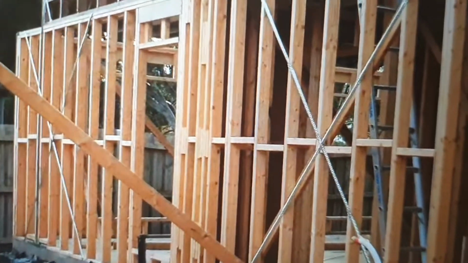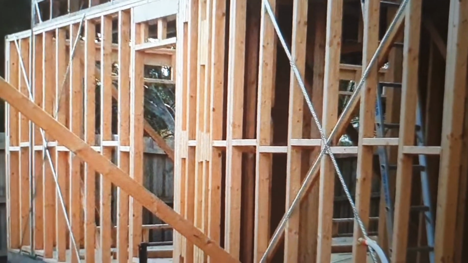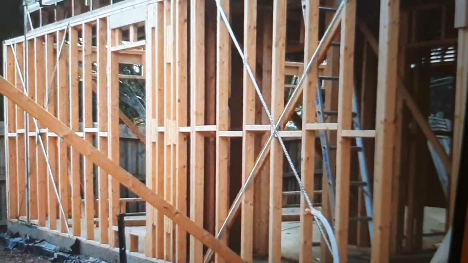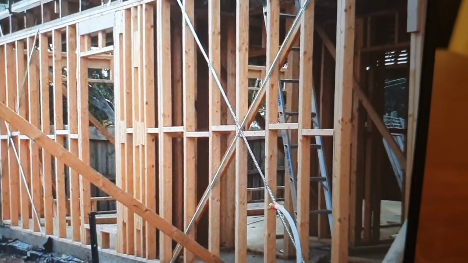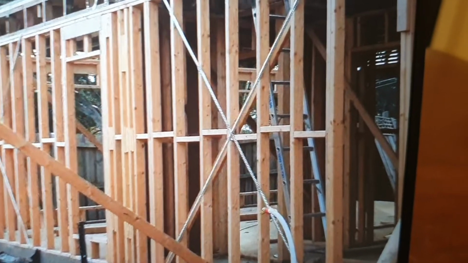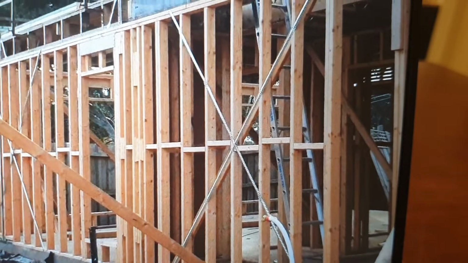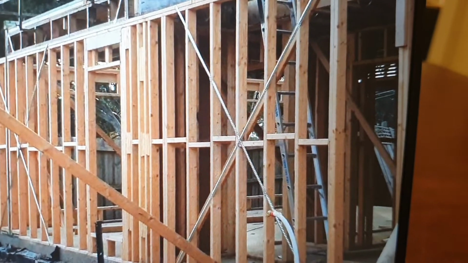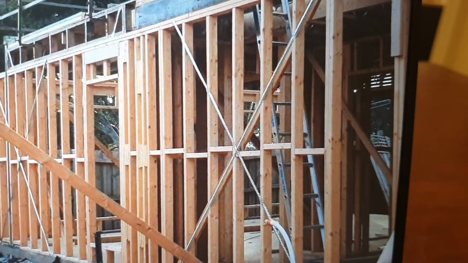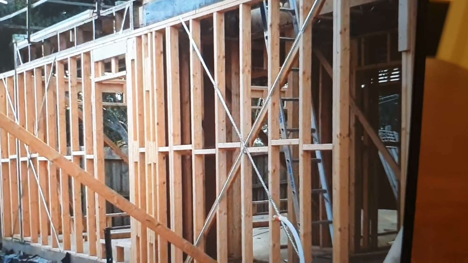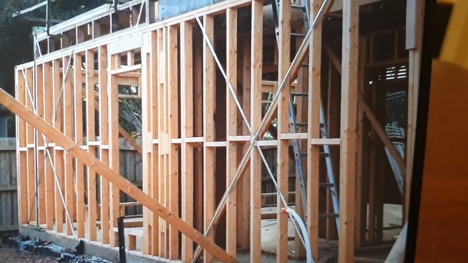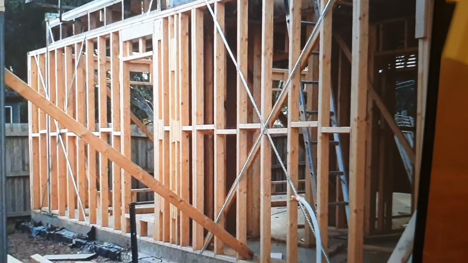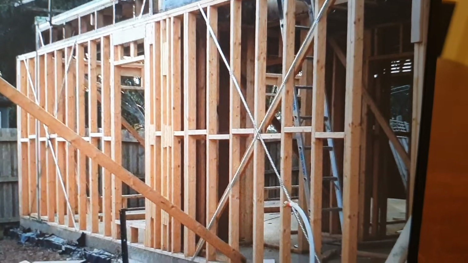Then I want to show you something here. There's the noggin. The noggin is those horizontal pieces of timber or framing that is providing support to the common studs that are running vertically. So these noggins, they are also determined according to the standards. And a noggin is a horizontal member. It runs between two studs. It provides lateral support to studs.